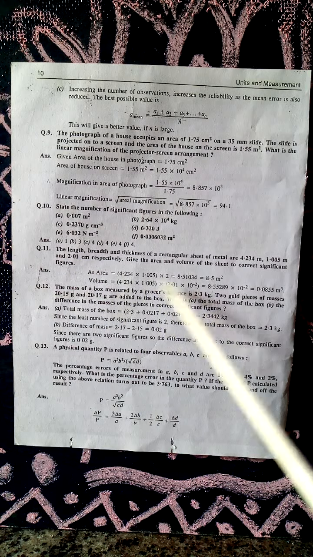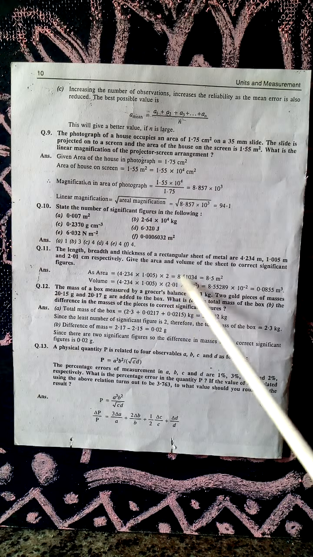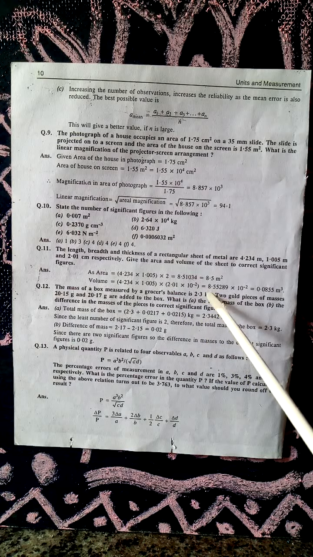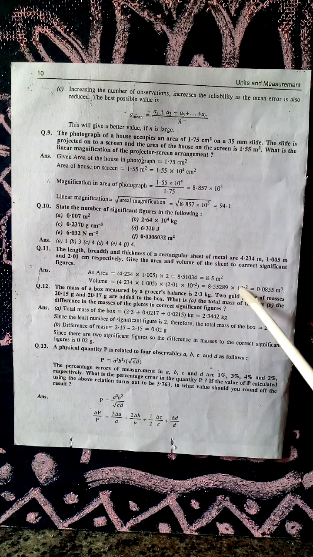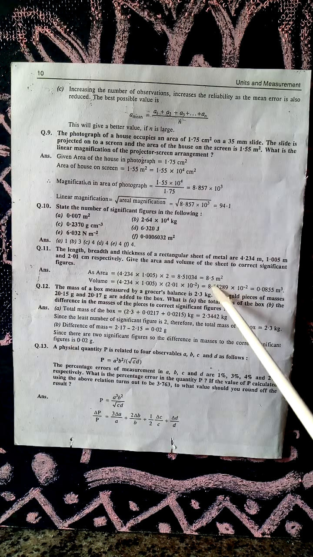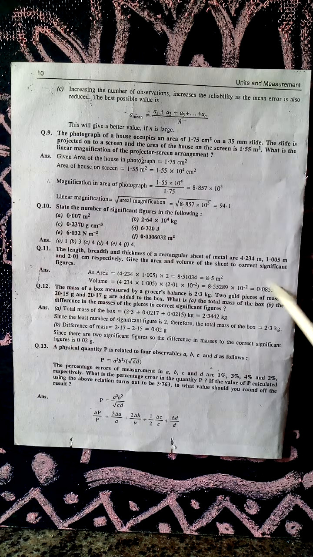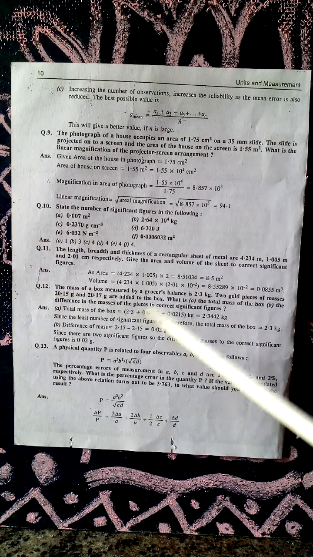Multiply everything, L into B into T, the T value becomes H here. So 8.55289 into 10 power minus 2 you'll get. So this is 0.01. Multiply these two, you will get 0.0855 meter cube, because volume SI unit is meter cube. Area SI unit is meter square. Right? Next question.